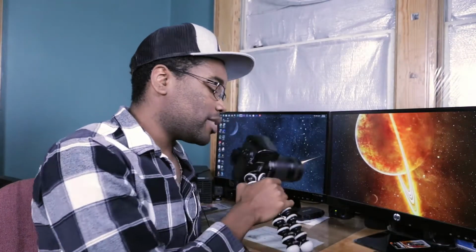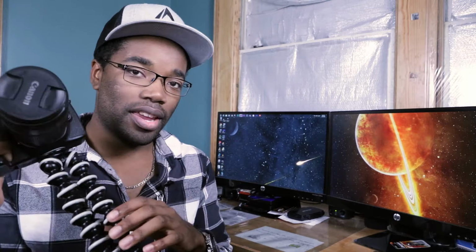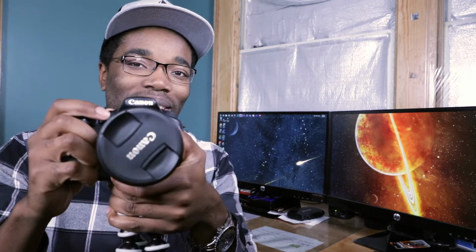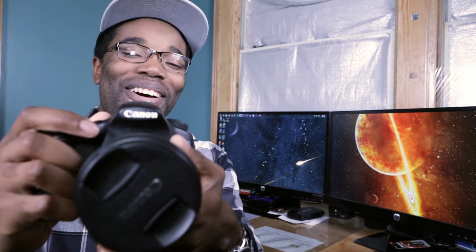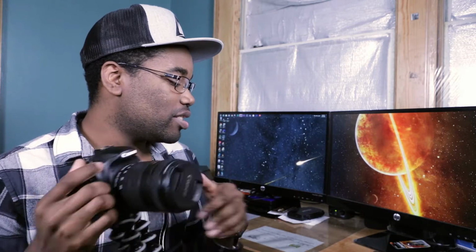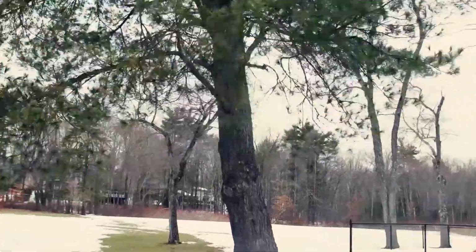Boom. Okay, so basically a hyperlapse is where you take your camera and take a series of pictures going towards, away, or around your subject. Usually your subject is a stationary object such as a tree, a building, a person just standing there, one of your friends, a car, a bridge, something like that.